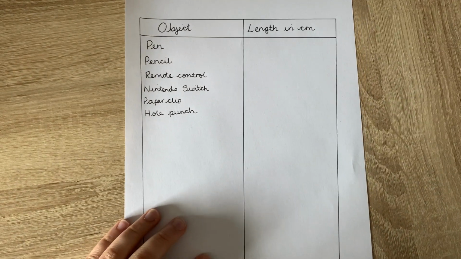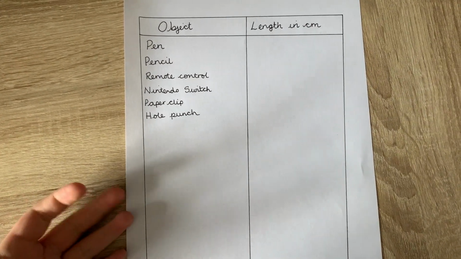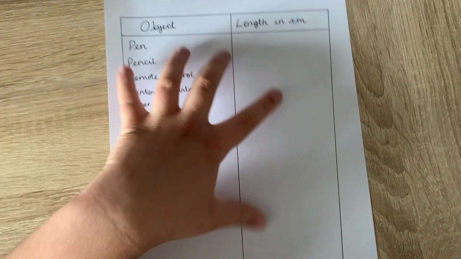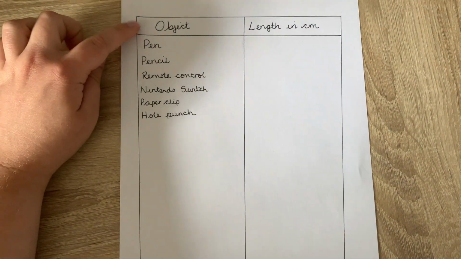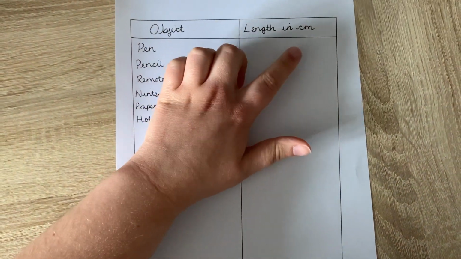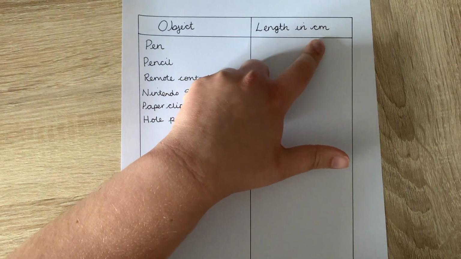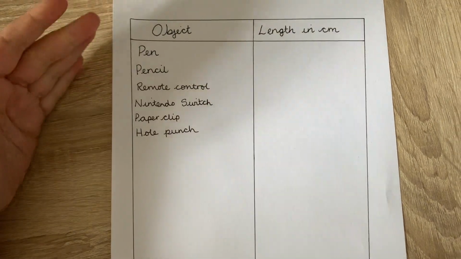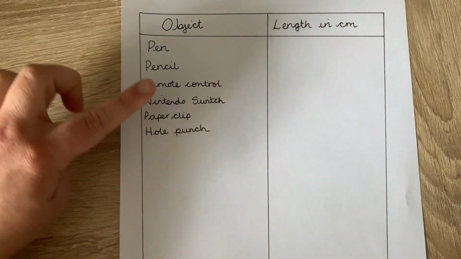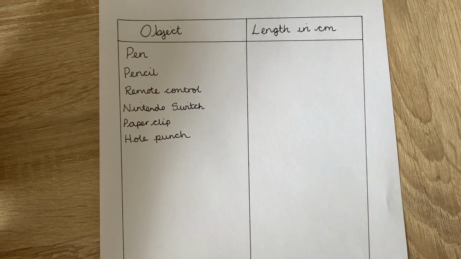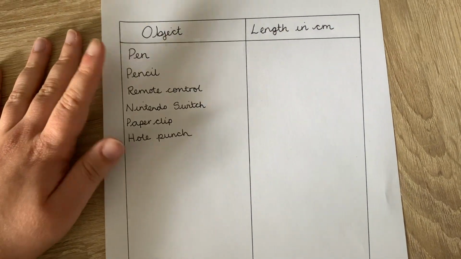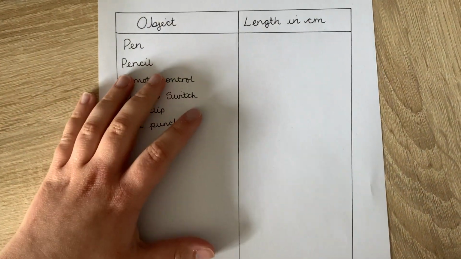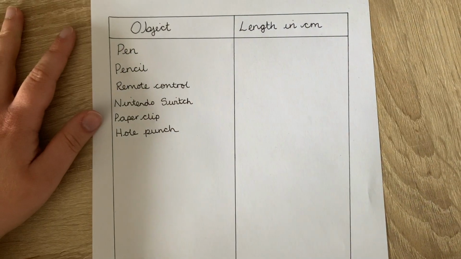So the task I would like you to do today, as well as if you want to do the Power Maths book too, then you can, but here I've got a table with 2 columns, and on one side I've got object and on the other side I've got length in centimetres. cm means centimetres, yeah. So you're going to pick some objects from around your house. I've picked some random ones here that you might have in your house that you could measure. Most of these were just what I have immediately on my desk. And then you're going to measure them using a ruler and write the length in centimetres down beside it.